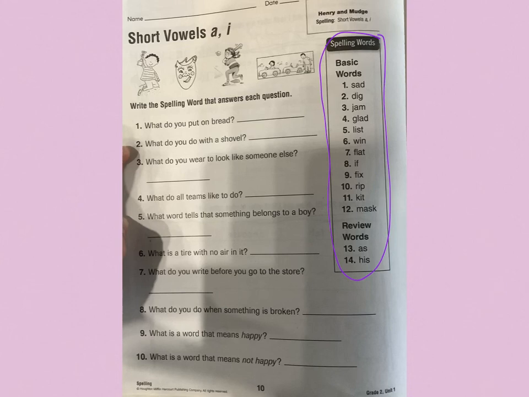And then you have to read each question and decide which word fits with it. So let's do number 1 as an example. What do you put on bread? One of our spelling words. If you want to make a PB&J sandwich, the J stands for jam. So do you see how we thought about what the word means and then we put it down? So I think this could be pretty fun. So if you would like to do it, page 10.